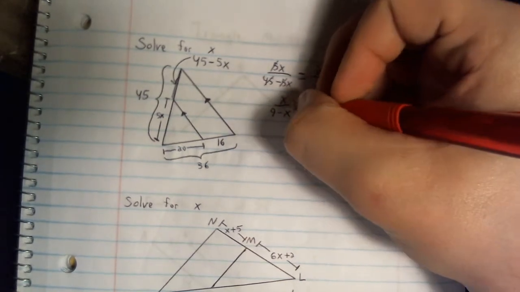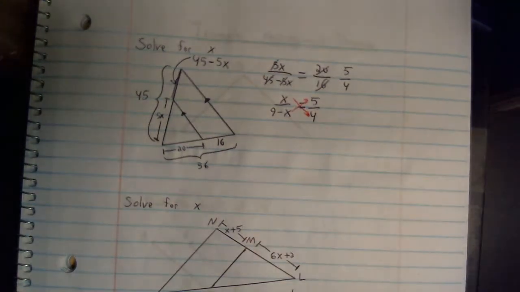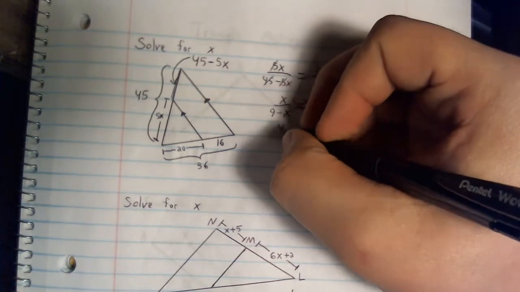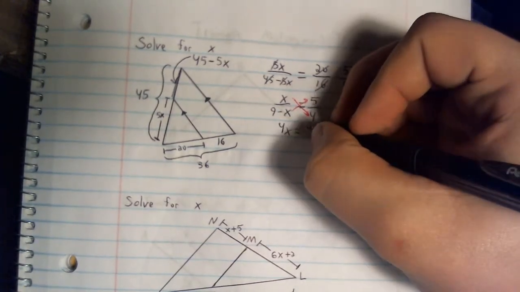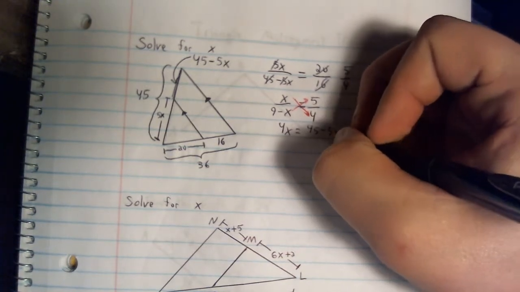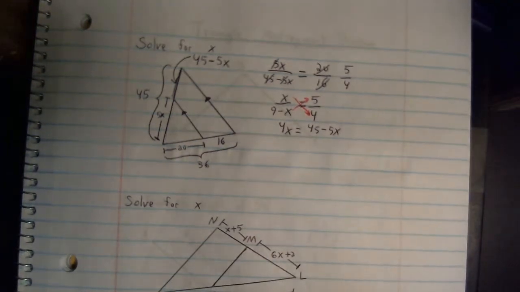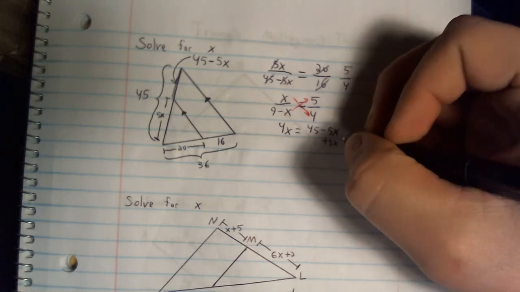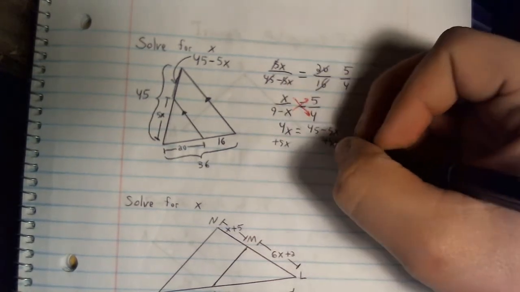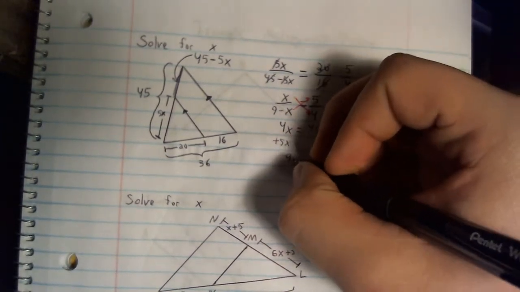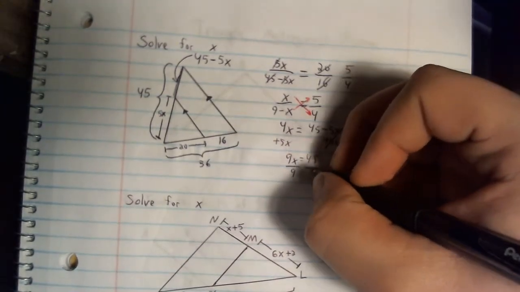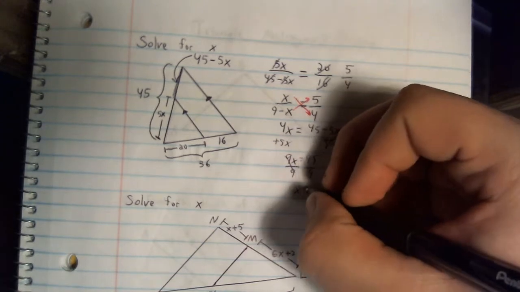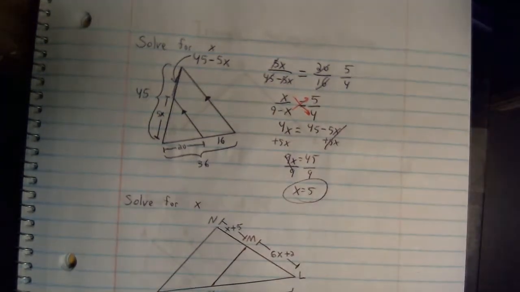We're going to cross multiply like normal. It's going to give me 4x on one side, equaling, well, I've got to distribute, so this is going to be 45 minus 5x. I want to add 5x to both sides. It gives me 9x equals 45. And my last step, to divide by 9, gives me a solution of x equals 5.